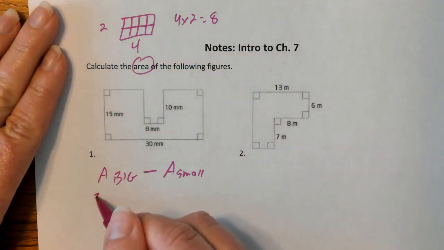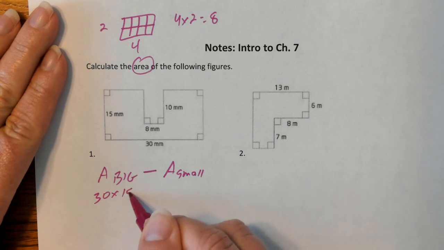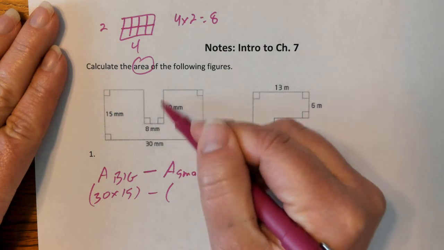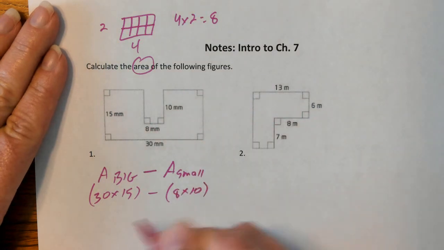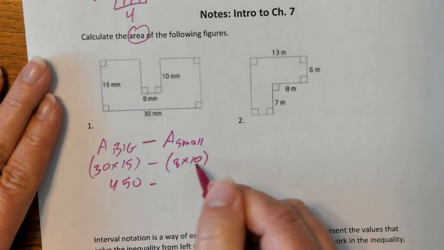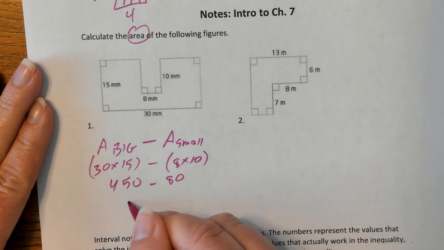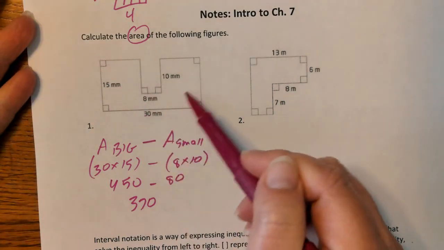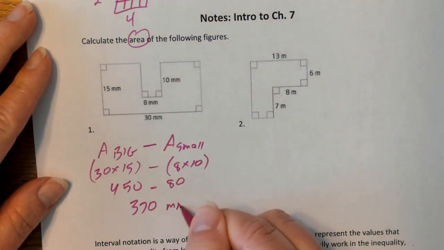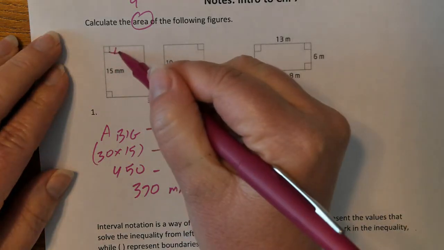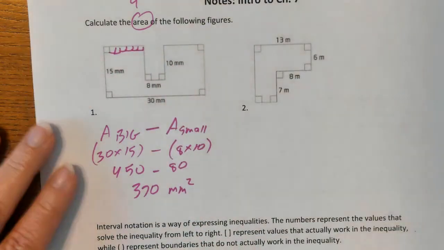So for the big one, it would be 30 by 15, because those are the dimensions of the whole thing, minus, and then this little small part that's missing is 8 by 10. Well, 30 times 15 is 450, and then we subtract off the 8 by 10, which is 80. And when we do that, we'll get 370. So the area of this figure that's here is 370 millimeters squared. And I put the little squared on there to show that it would be how many squares it took to fill this whole space. Okay.